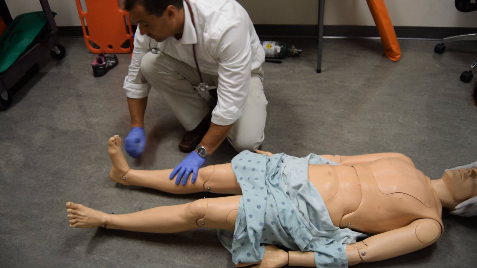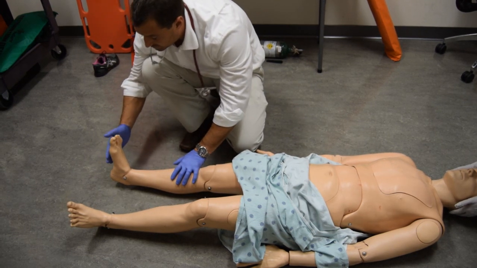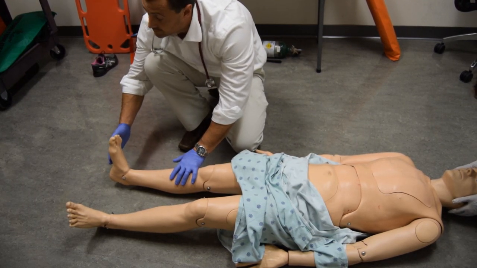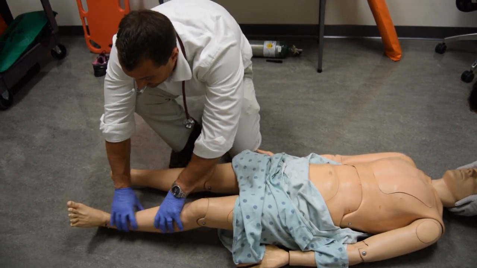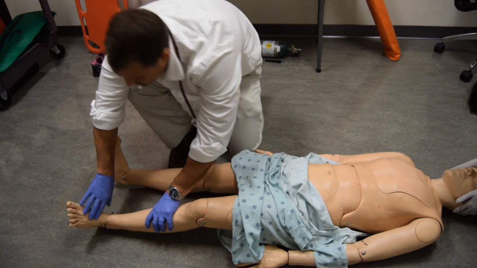Pulse is present. Okay. I want to provide a painful response to see if the patient responds or withdraws from that pain. No response. Okay. I want to check the same thing down the left side of the leg. I want to come down here checking for DCAP-BTLS. None noted. Okay. I want to check for a pulse.